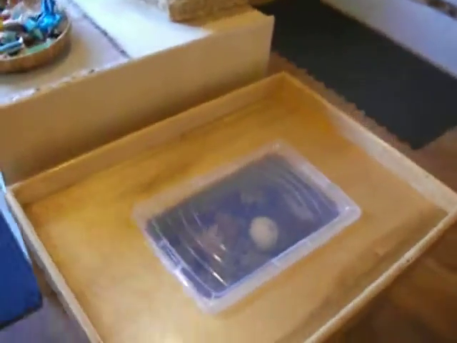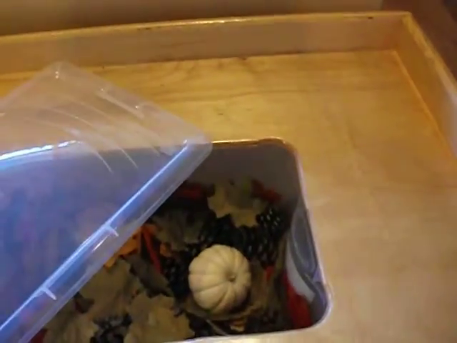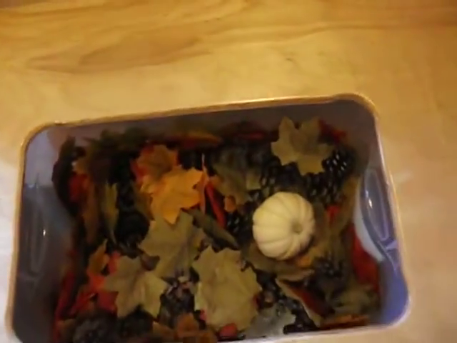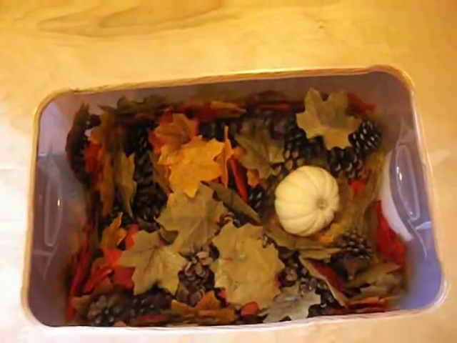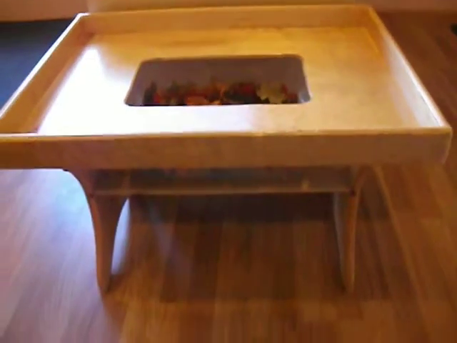We have a sensory table. This is our fall sensory. We have leaves, pine cones, and mini pumpkins in here. Once again, this is very low level, right at their level, so they can easily access what's inside.